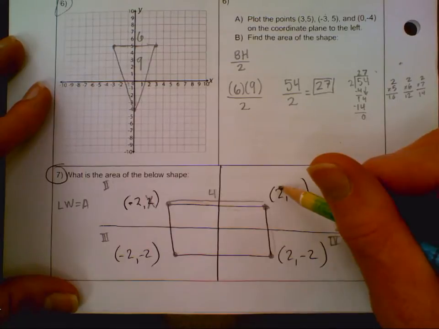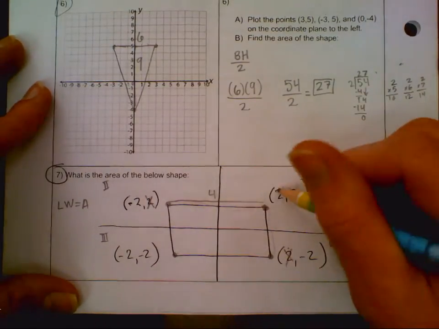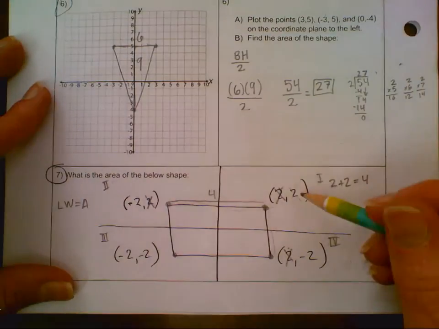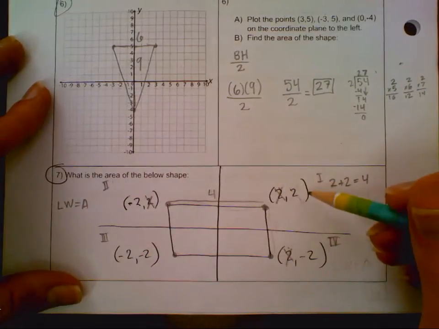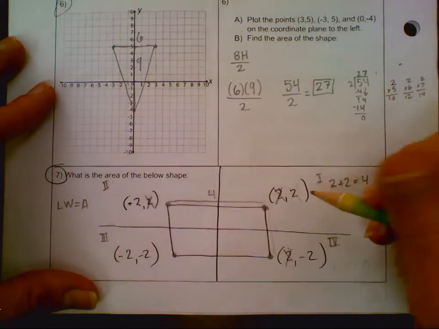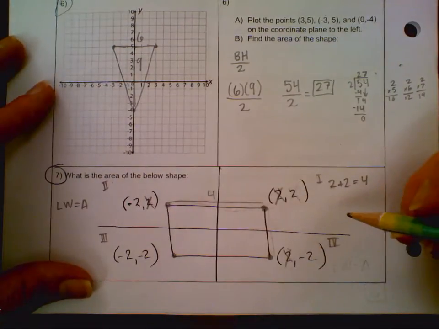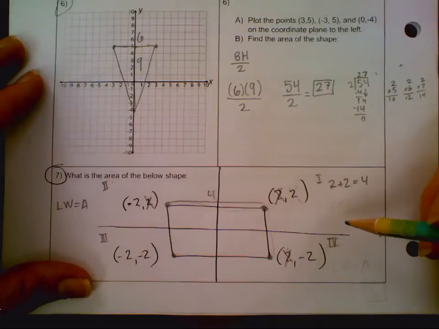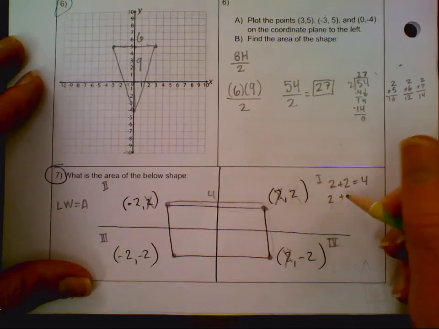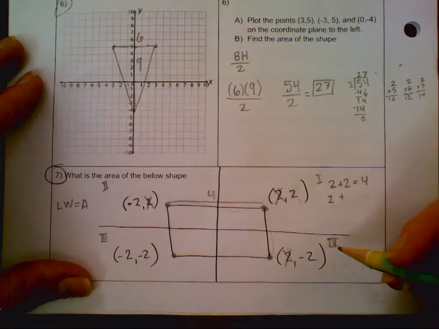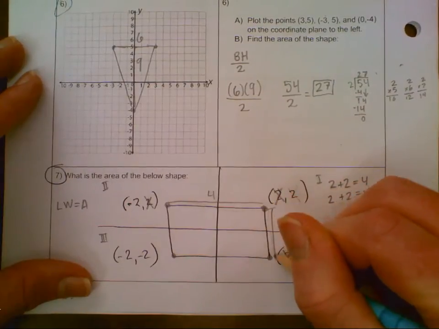Here we have x and y. X is 2, x is 2. Those are the same. I'm going to cross those off. And it's a good thing I erased what I had written before, otherwise I'd be confused about what to write, or which coordinate to pay attention to. And then for y, I have 2 and -2. Those are different, and they're also in different quadrants. Because they're in different quadrants, I add the absolute values together. And again, the absolute value of -2 is 2. That gives me 4. So my width is 4.